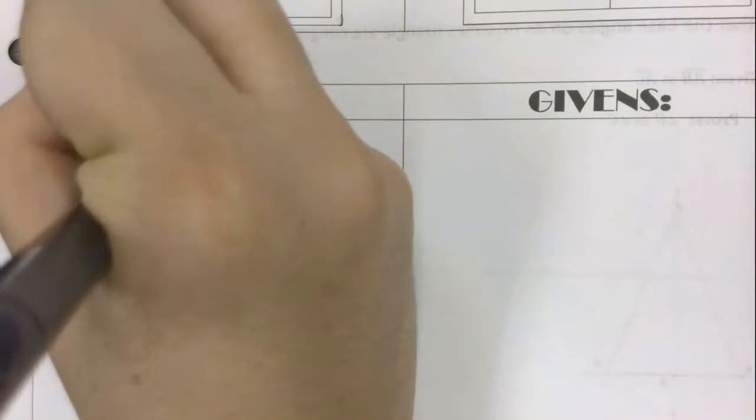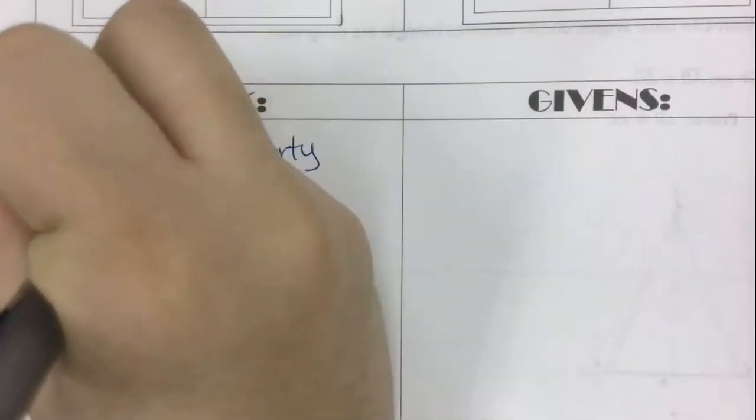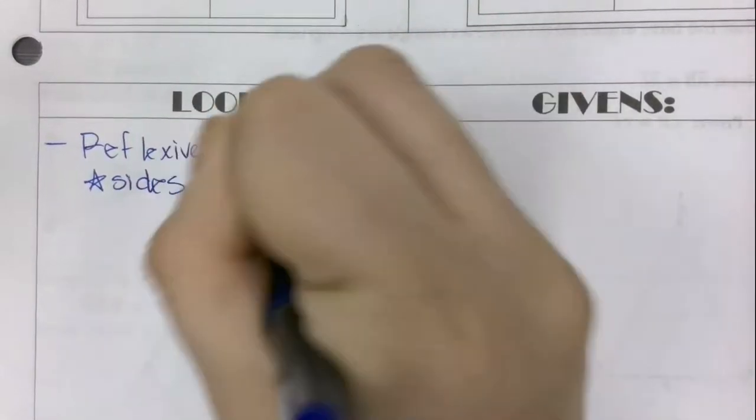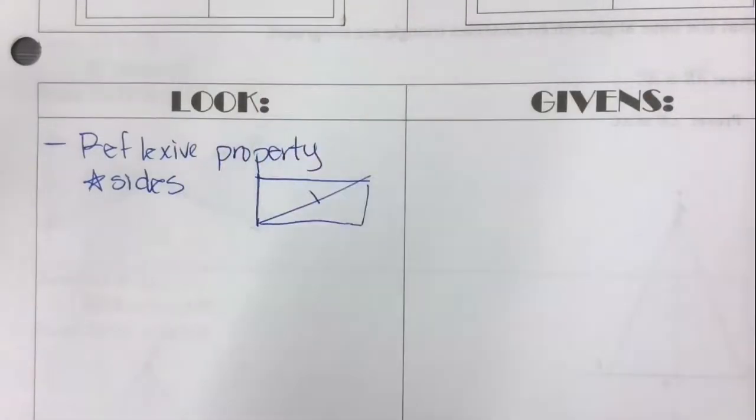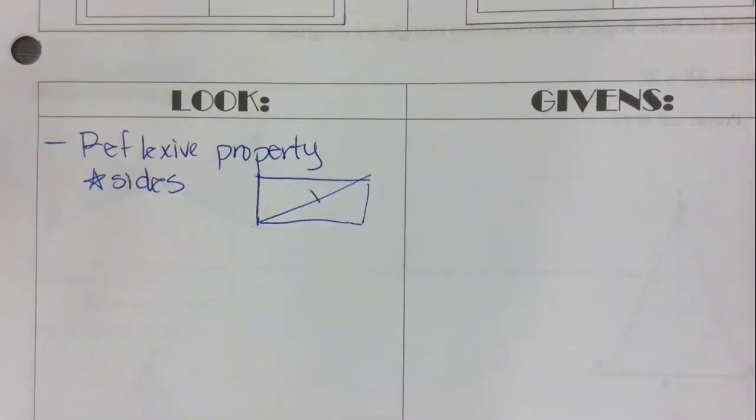I want to remember that if I'm working on a proof, things I want to look for that will help me work out more pieces that are congruent is the reflexive property. This helps me find additional congruent sides. This is when I have two triangles that are together like this. The reflexive property gives me the side that they share in common as congruent.